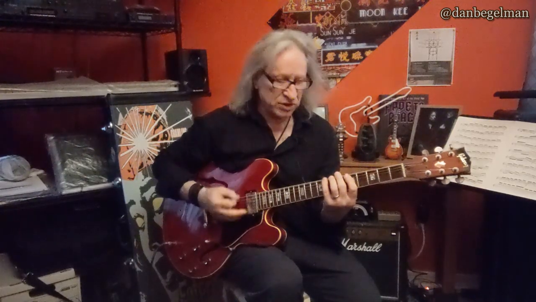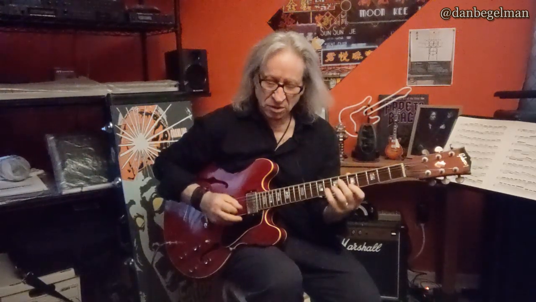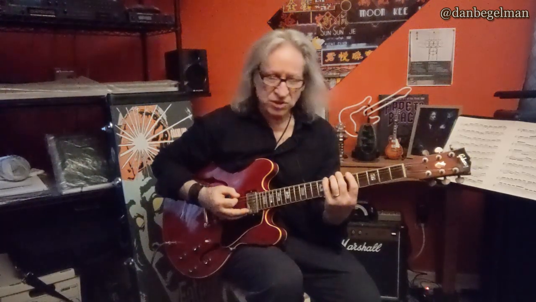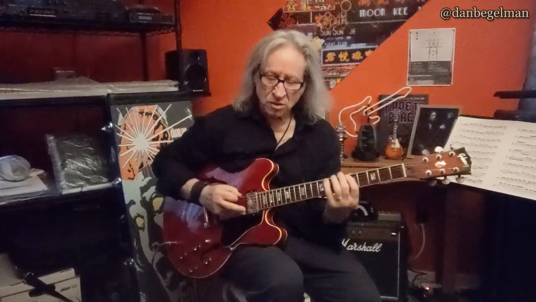Now, here's a C major pentatonic scale. Same position, same starting and ending note, that low C note on string 6. And here's a C major blues scale. Same position, same starting note.